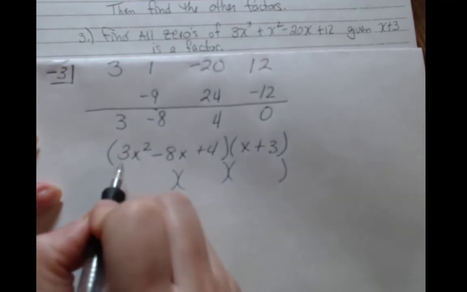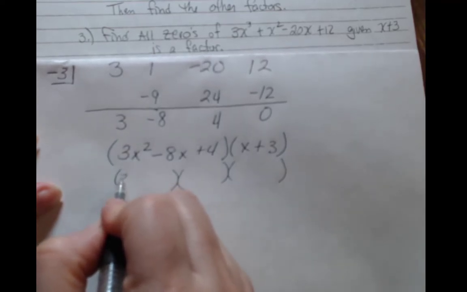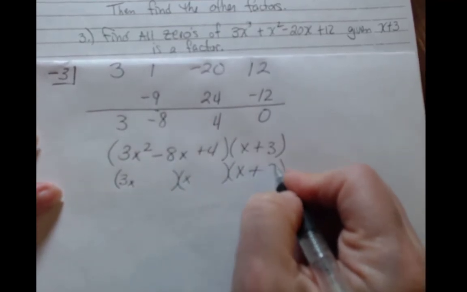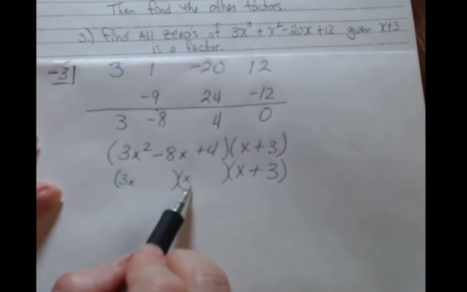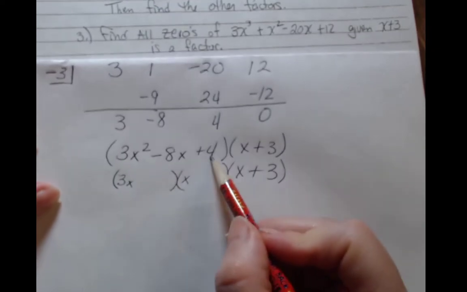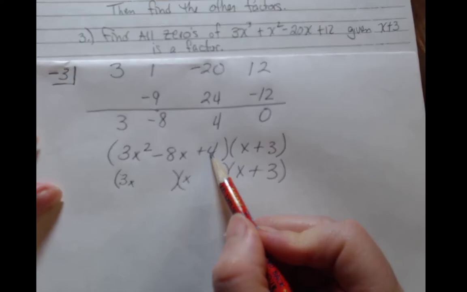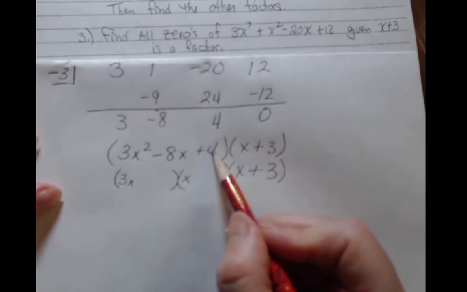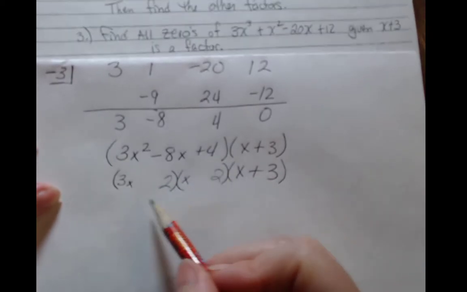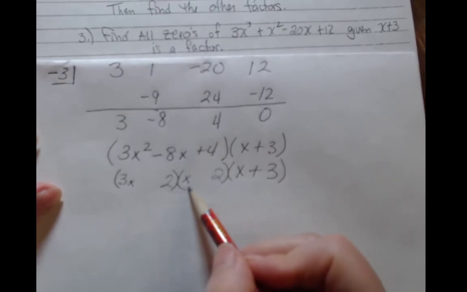So if we're going to factor that, I'll see if I can factor it this way. If it doesn't factor, I'll have to go back to the quadratic formula. So 3x and x, those have to be used to make 3x squared. Now, I'm picking up my pencil because I'm not sure about the 4. It could be a 1 and a 4, or a 2 and 2. Usually 2 and 2 seems to work more often.